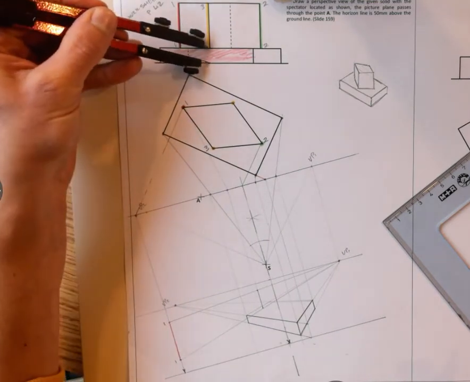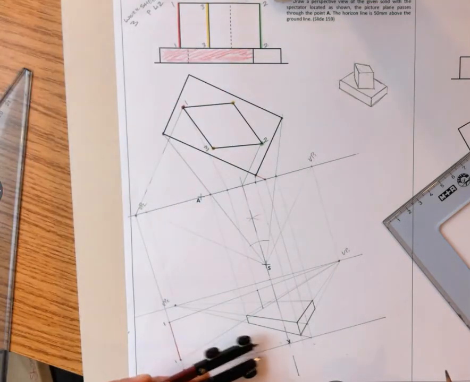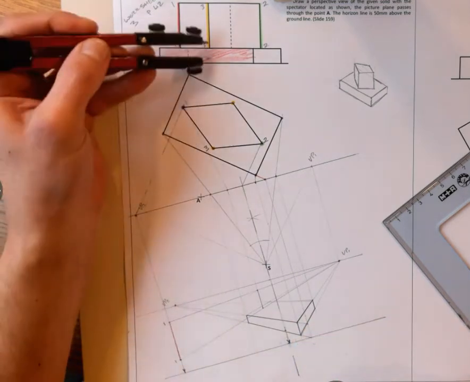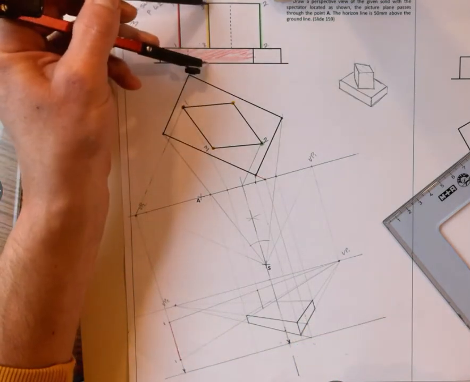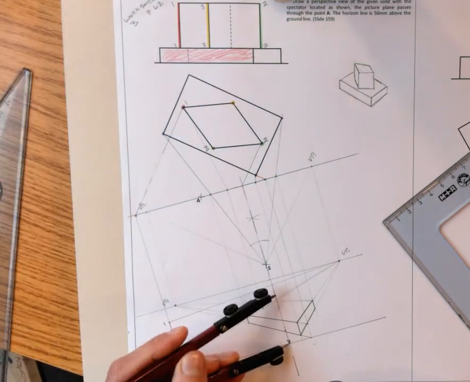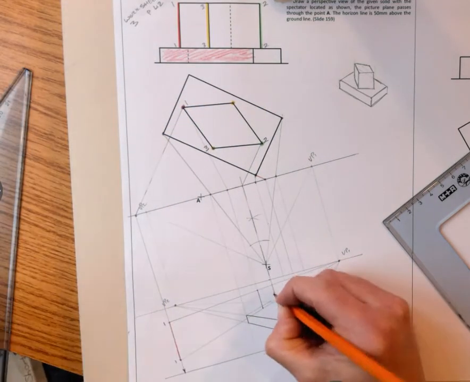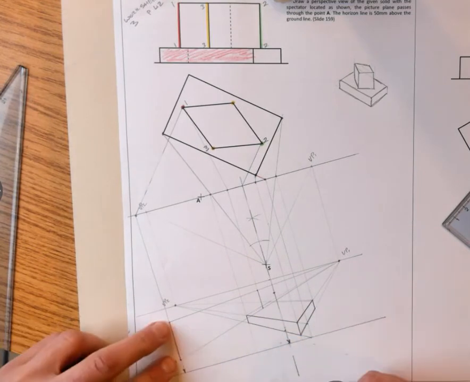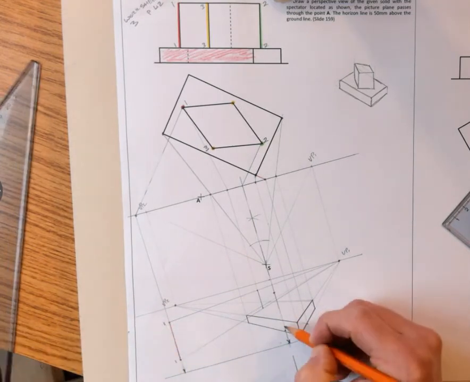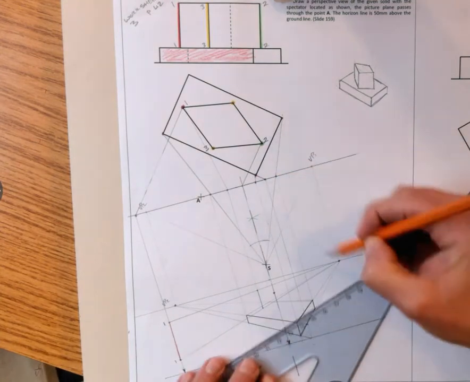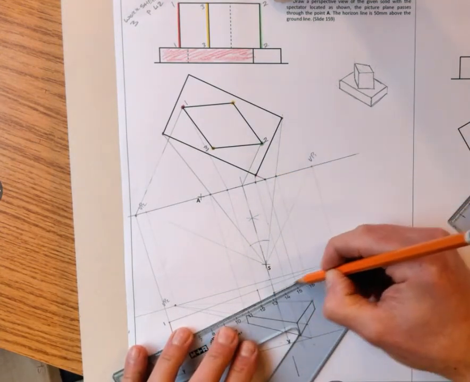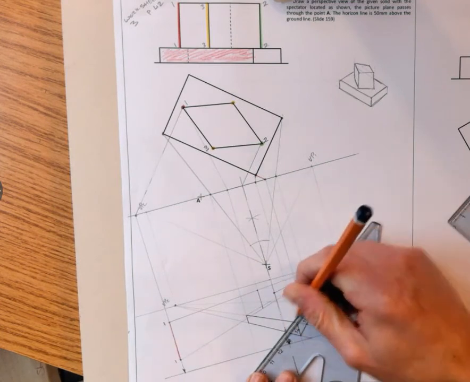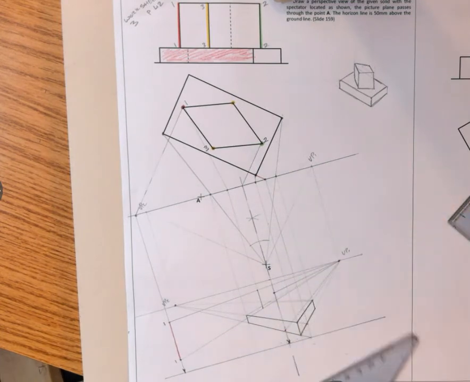Height for 3, the bottom edge of it. Height for the top edge. And again, I've got my 2 points, same as over here. I've got 2 points again. Vanish those to vanishing point 1.